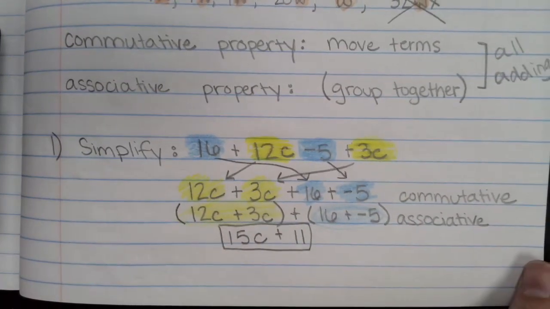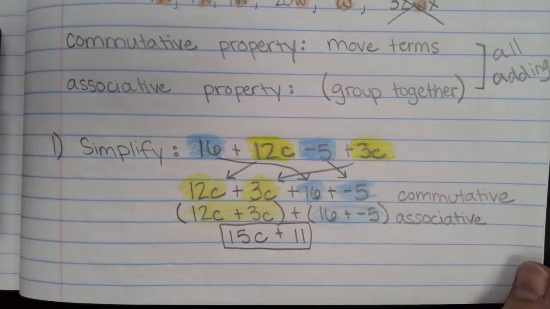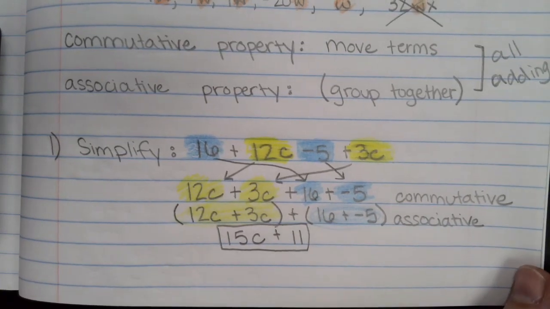All right, we have one more property and then 2 examples, and we'll work our way through those examples kind of together, kind of on your own as we work.